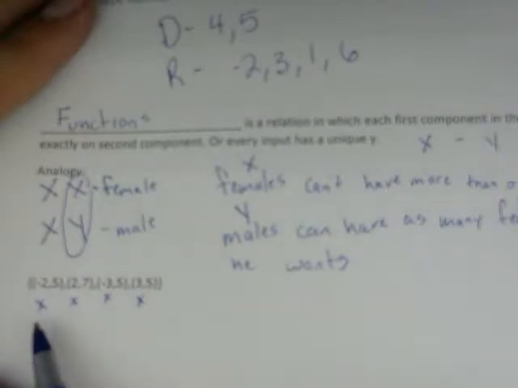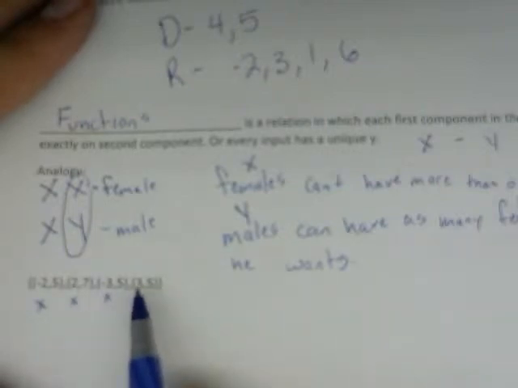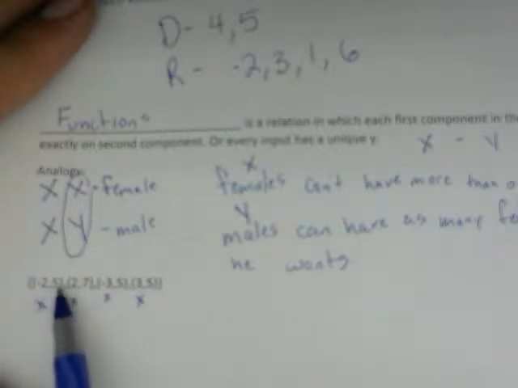Now, we're looking at them. We have all unique x values. Notice that. I have a -2, a 2, a -3, and a 3. So all my x values have a unique y.